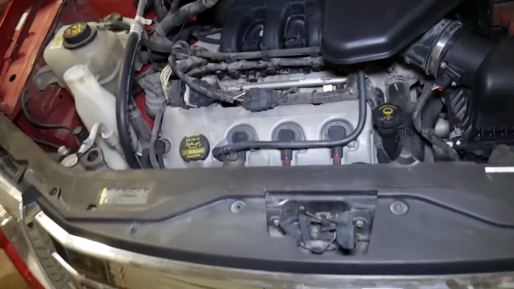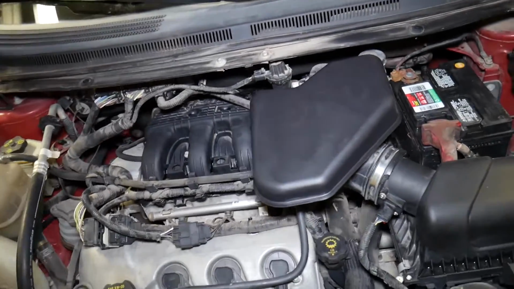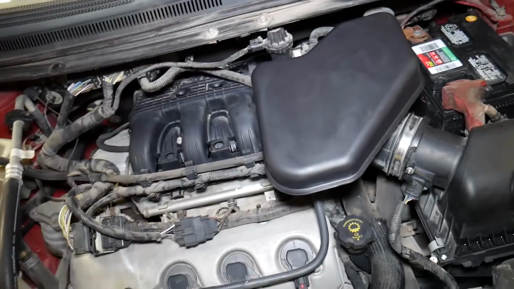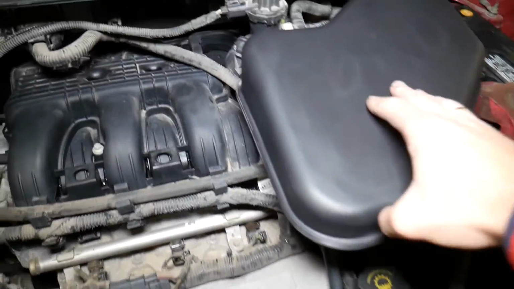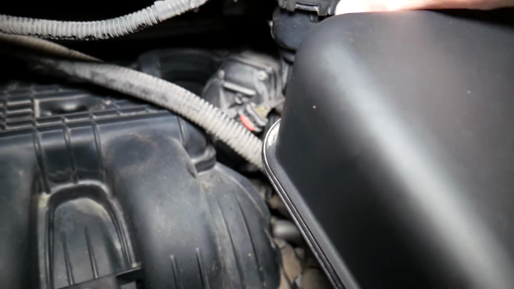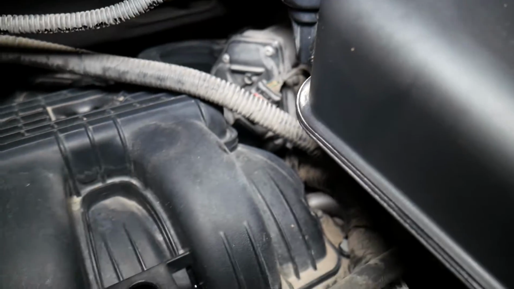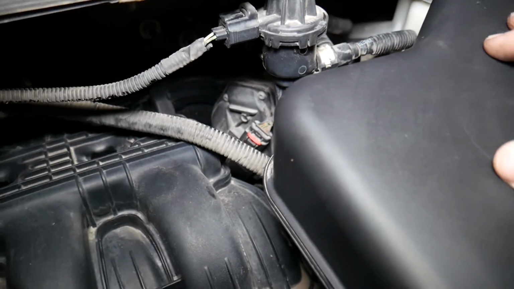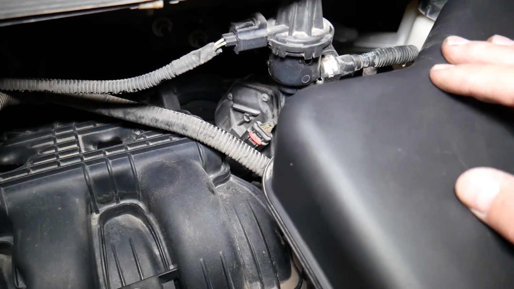Now this is the engine right here. Whether you have the 3.5 or 3.7, the procedure is about the same. Very good engine, very reliable engine, but once in a while things do happen. So if you check your air filter box, follow your intake hose, and right here this is your throttle body. So that's how we get to it. Now that throttle body is where the problem is. Either it's a loose connector right here, or the throttle body needs to be replaced or cleaned.